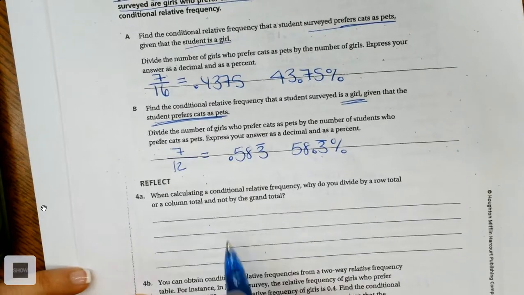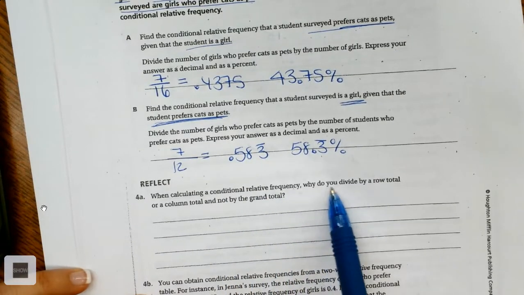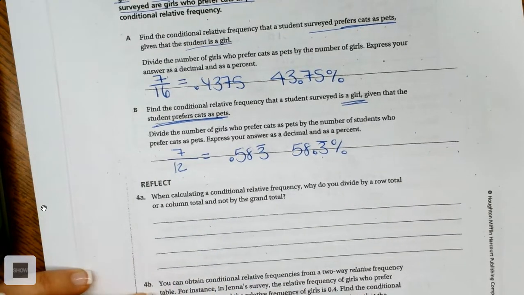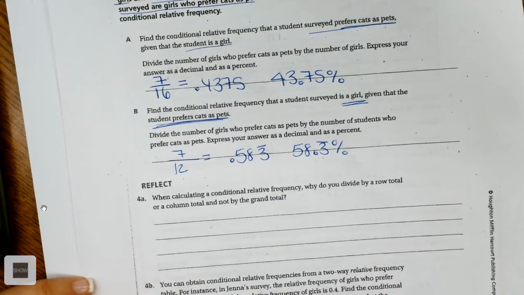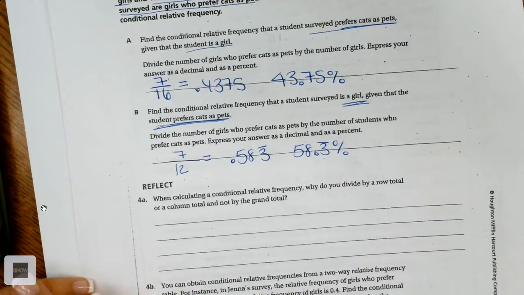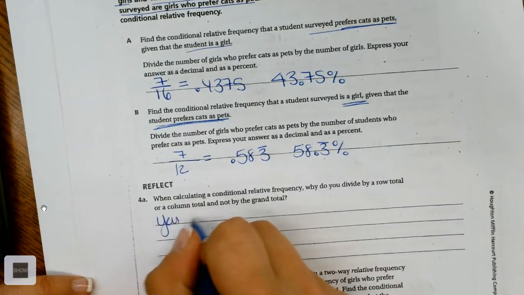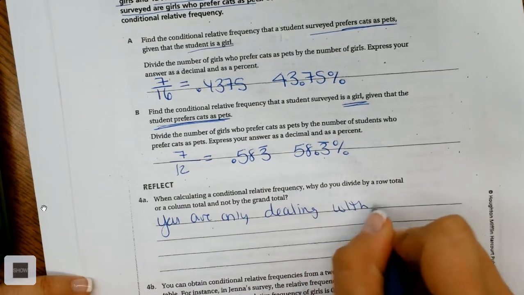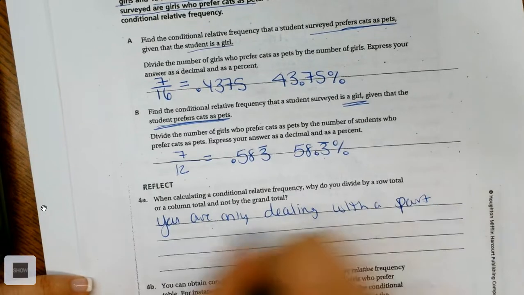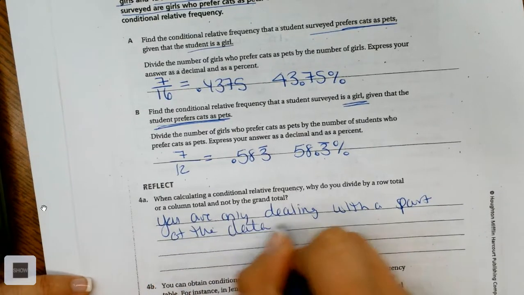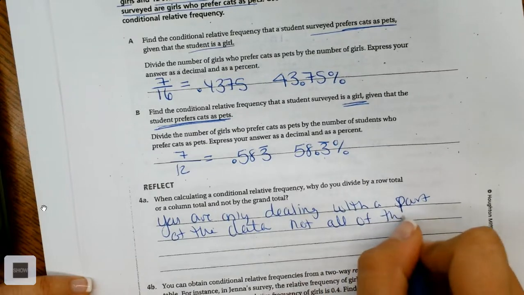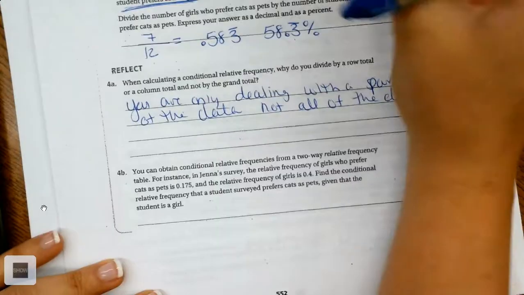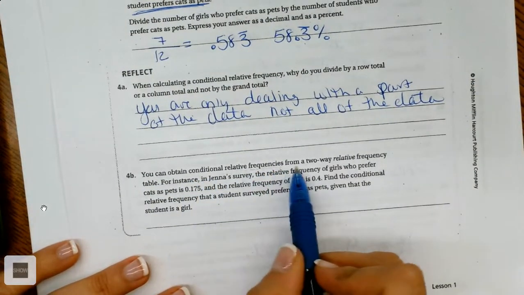When calculating a conditional relative frequency, why do you divide by a row total or a column total and not by the grand total? Because you're only dealing with one specific thing, right? You're not dealing with everything. You're dealing with something specific. Only dealing with a part of the data, not all of the data, right? Just a certain criterion.